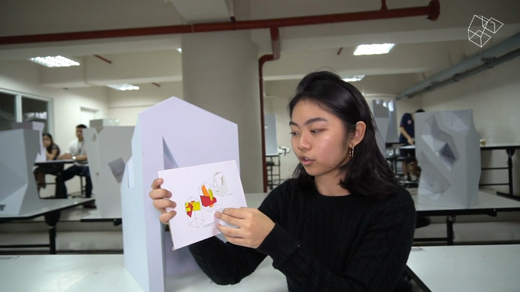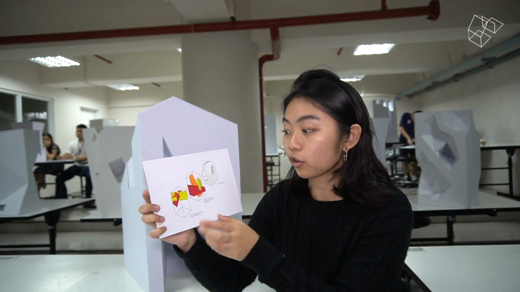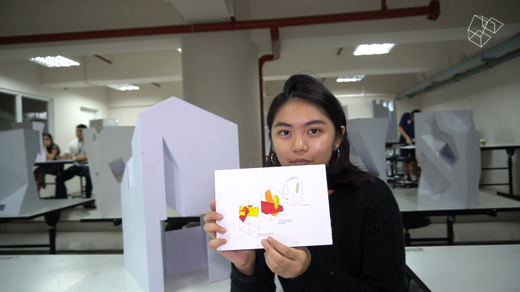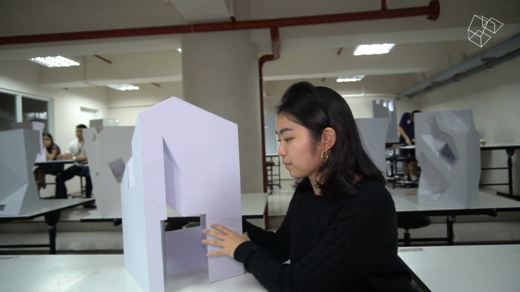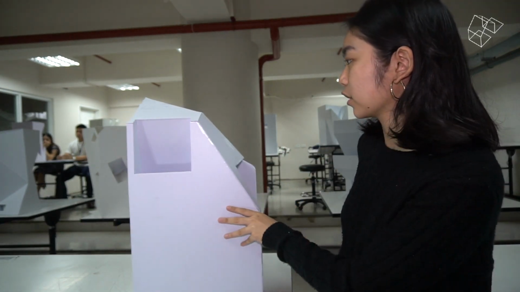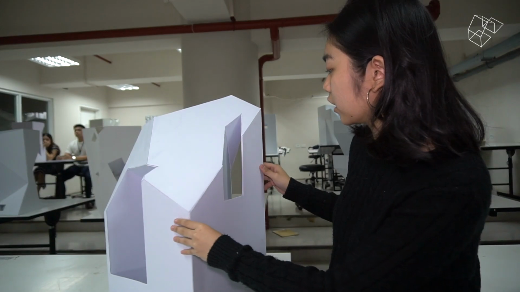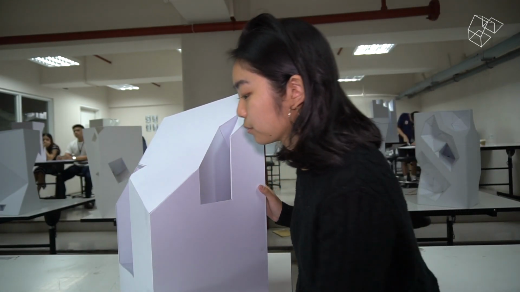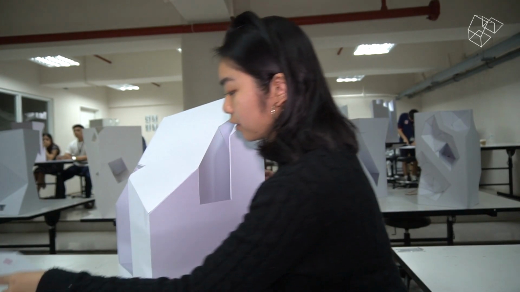The interior volumes of the model that I made also coincide with the three angles. As you can see here, there are three openings hollowed out into the volume, and they all coincide with the three different times.